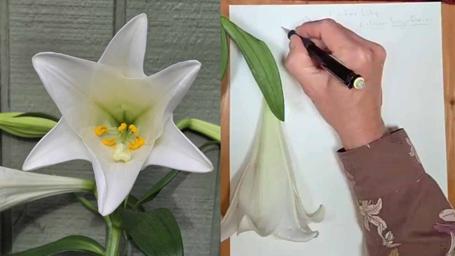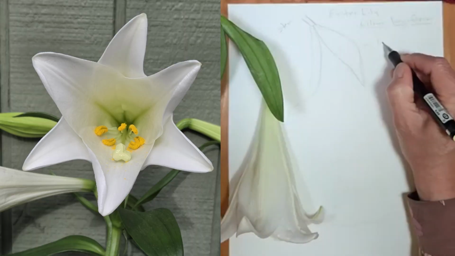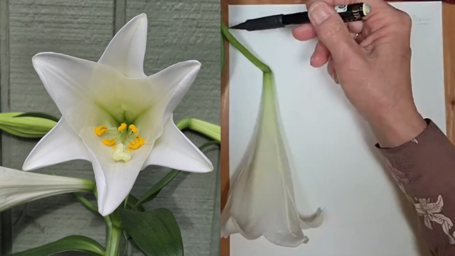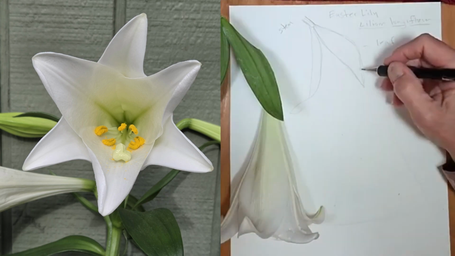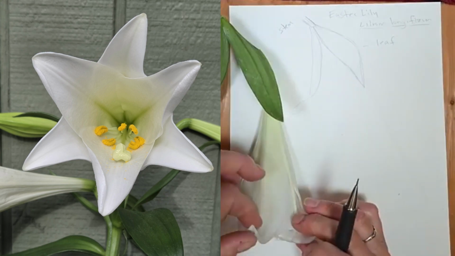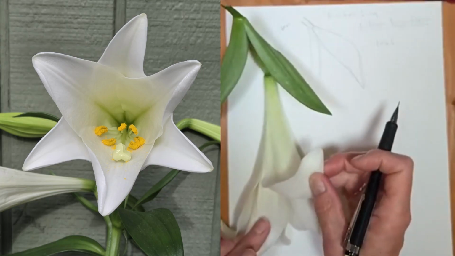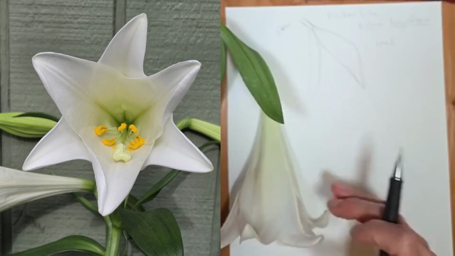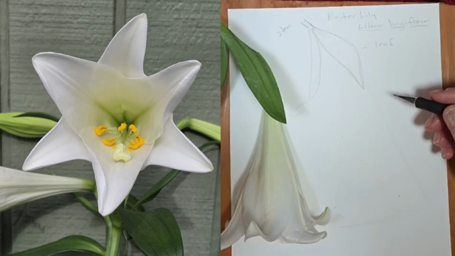So if we were going to name things here, we've got our stem, and we've got a leaf, and the peduncle or stem of the flower is kind of hidden here. And then we have the flower. And so we've got this, they overlap. So there's 3, you'll see this better when we dissect it. There's 3 sepals and 3 petals. And again, we basically call those tepals.